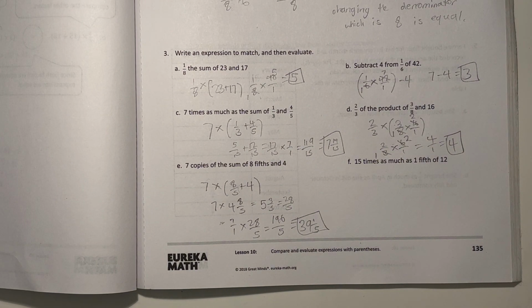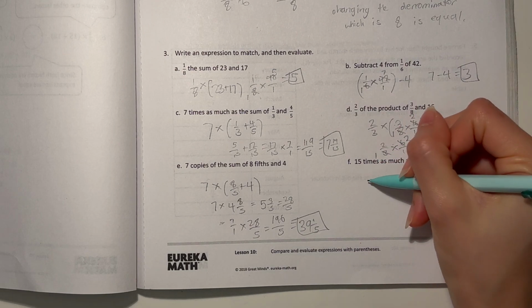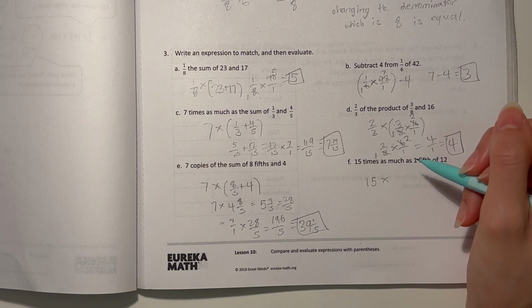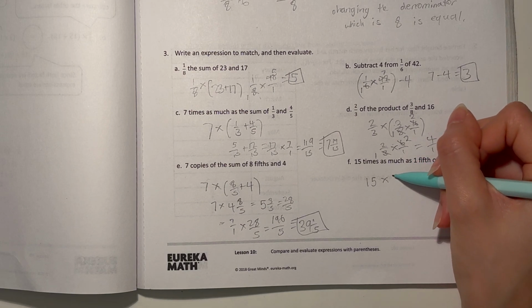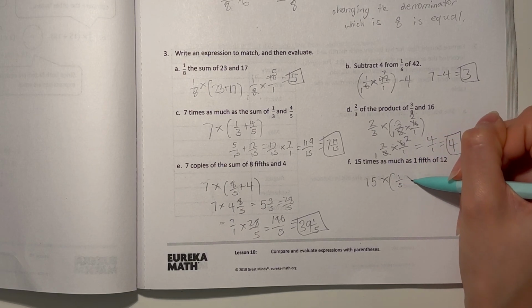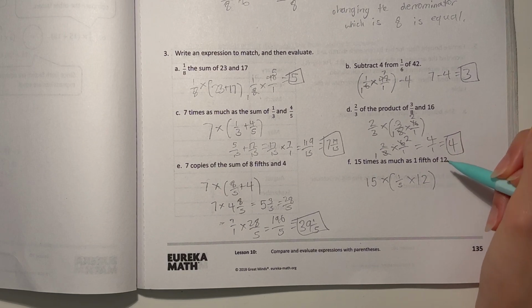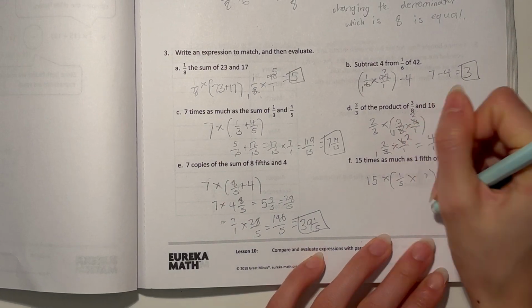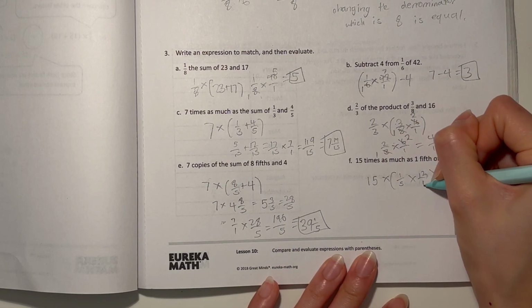Alright, F, 15 times as much as 1/5 of 12. So 15 times as much as 1/5 of 12. So, actually, should we write that? 12 over 1.